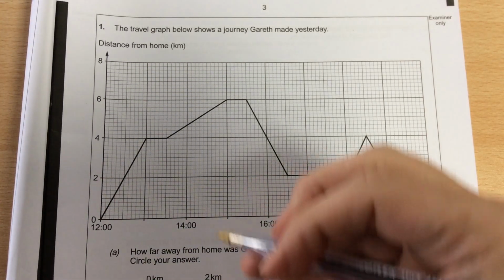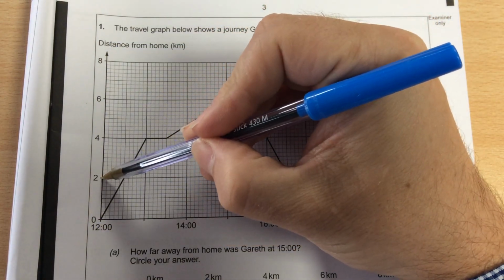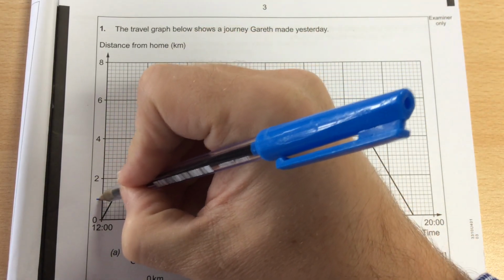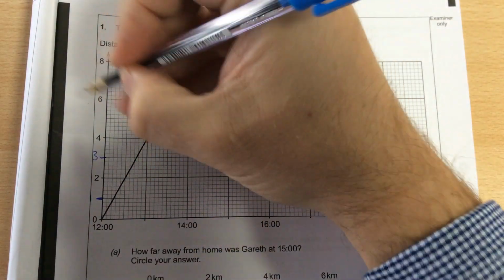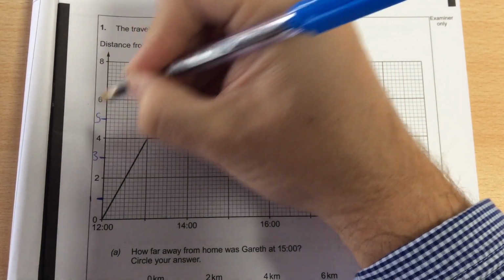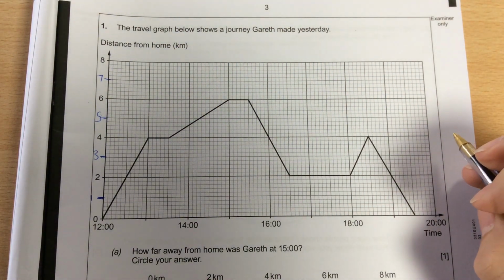So first thing I'm going to do is look at the scale. This is the distance from home, so it's going 0, 2. Because 2 is 10 squares, half of 2 is going to be 1. So I'm going to go up the side of the graph and put in my odd numbers. So 1, 3, 5 and 7. And they're in terms of kilometres.